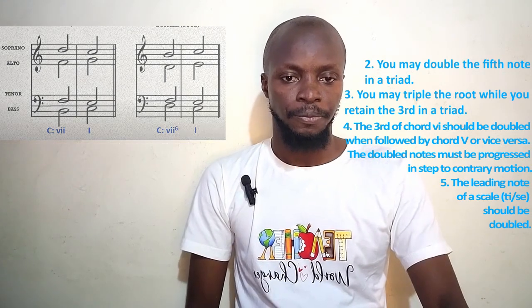Now let's continue. How will you double notes in the seventh chord? Of course, we have the root, the third, the fifth, and the seventh. So we have our complete 4 parts, right? But there are other ways to approach the seventh chord. In this case, you can always do away with the fifth and still double the root, so that we have the root twice, the third, and the seventh itself, right?